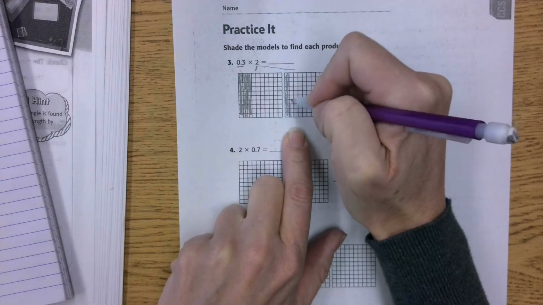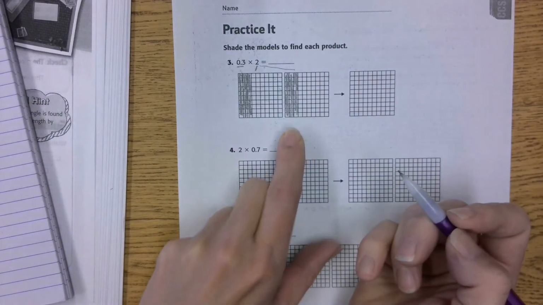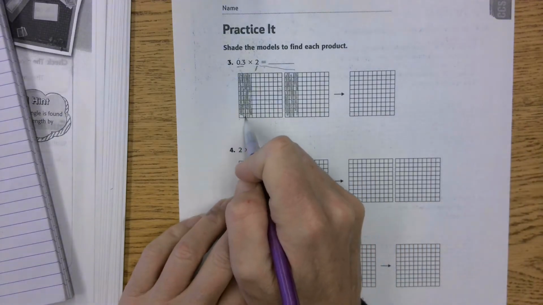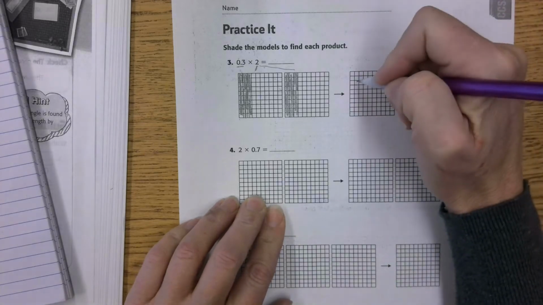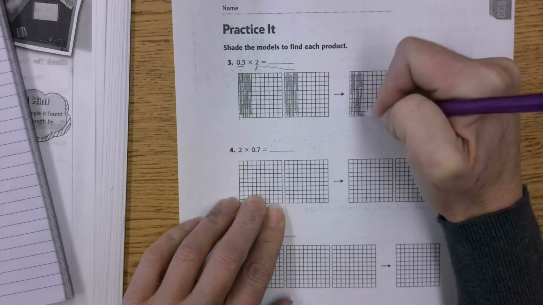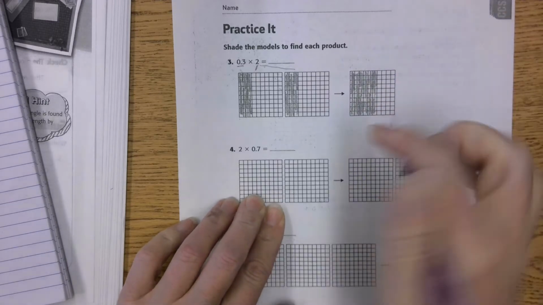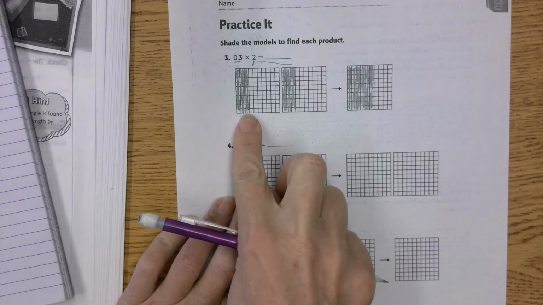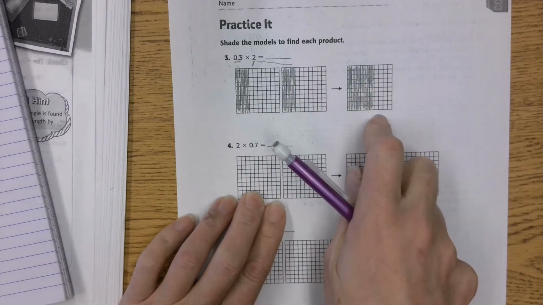So we color in 3 whole tens. Now, if you look at that, you have 1, 2, 3, 4, 5, 6 tenths. So if you go over here, you have 1, 2, 3, 4, 5, 6 tenths. That's a visual of how we started with 3/10 times 2, and now we have 6/10.